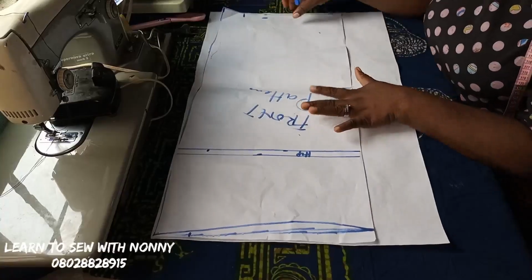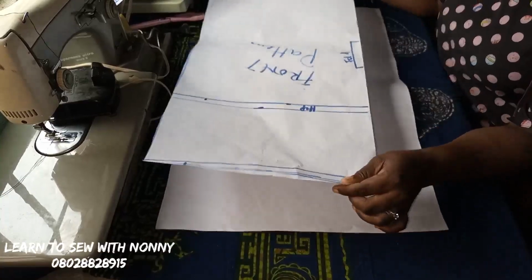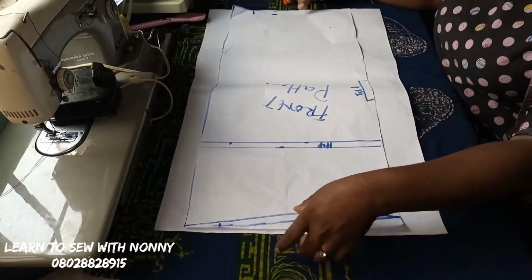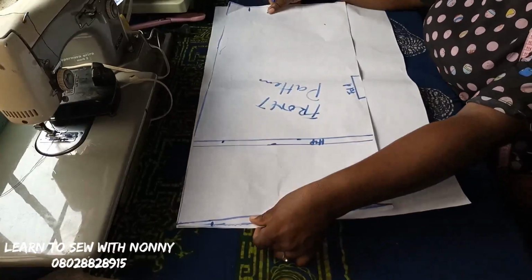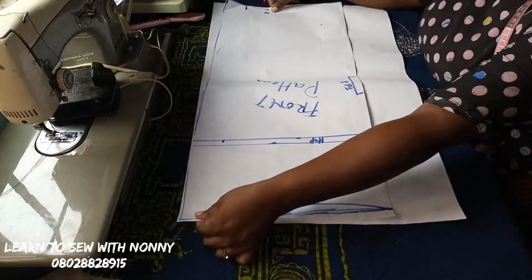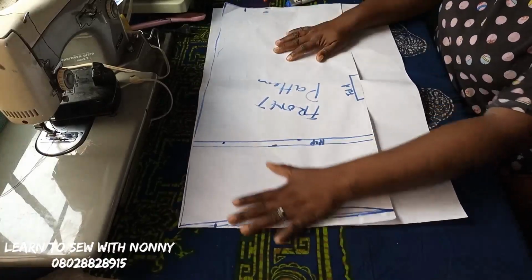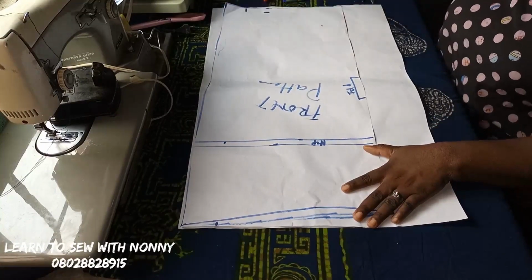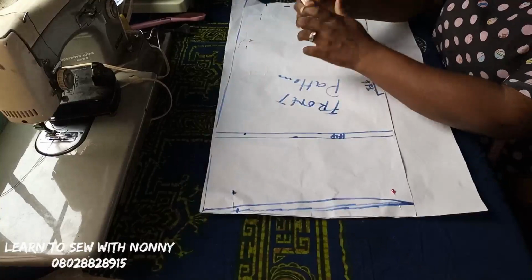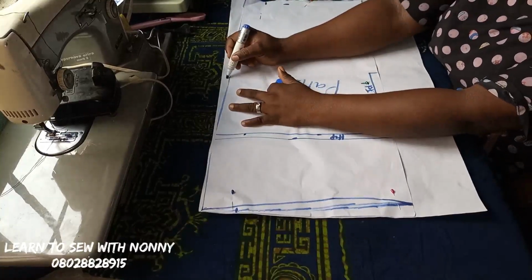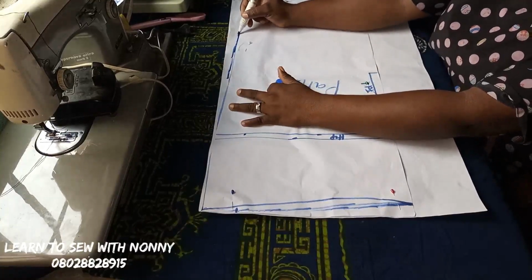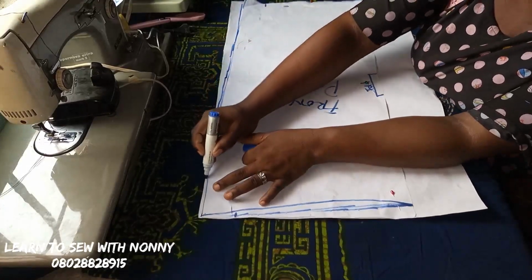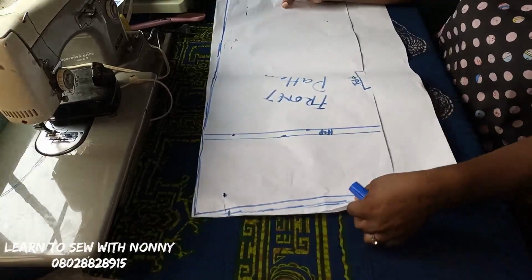Alright guys, so it's time to work on the back. So this is my front pattern and I'll be using this pattern to draft the back. So what I'll do is to place the front pattern on this pattern paper, and you can just pin it down. The side is the same for the front and the back. I'm highlighting this so that you can see. The side is the same.